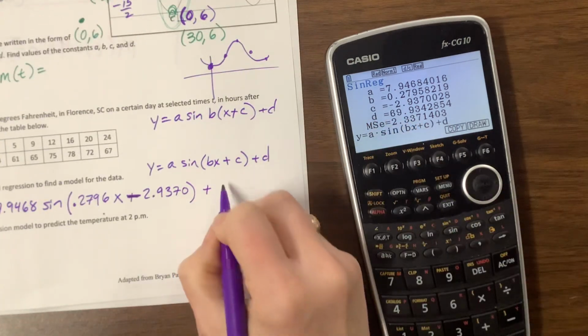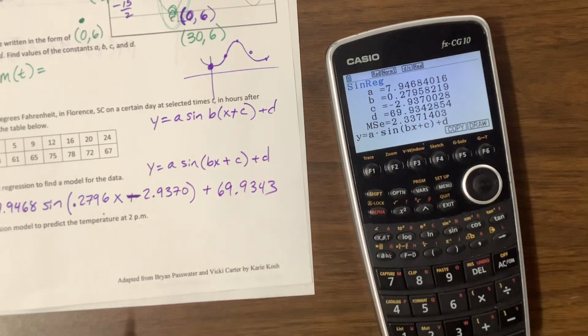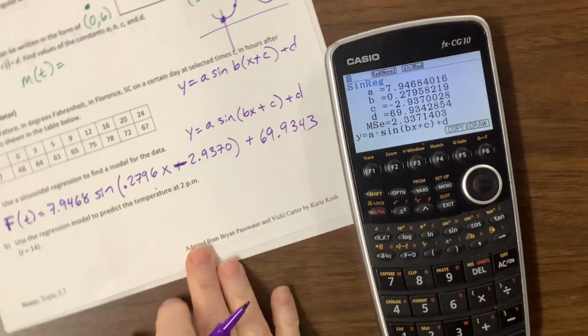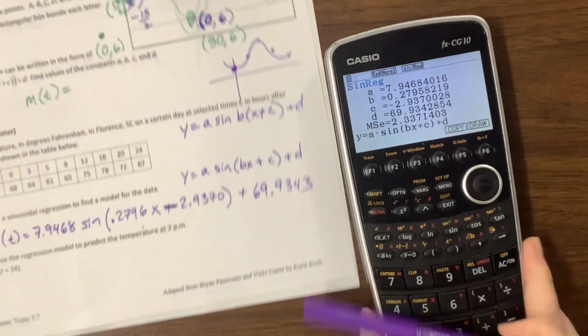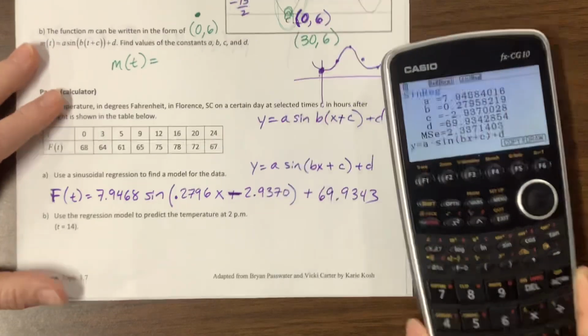My d value was 69.9343. Oh, goodness gracious. Okay, well, that'll be fun to grade. Anyway, maybe I'll have you use this.